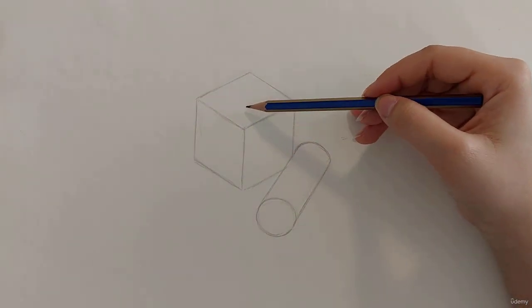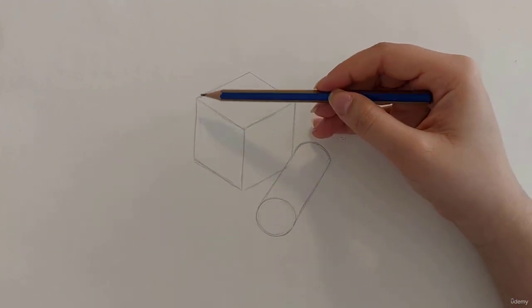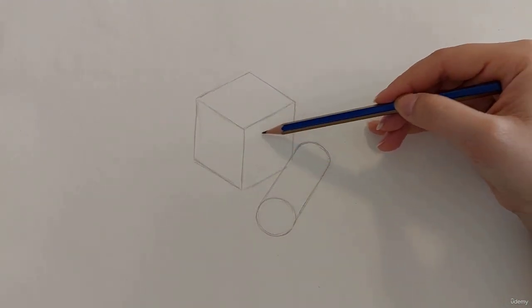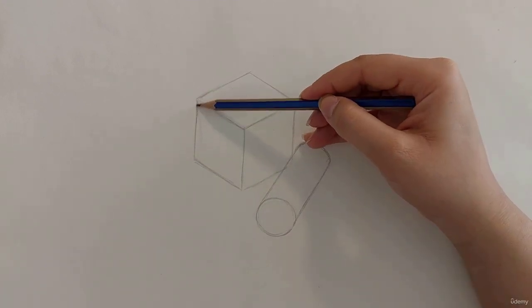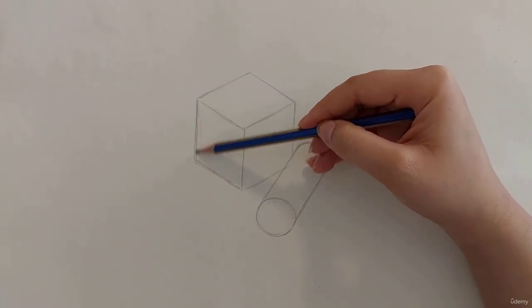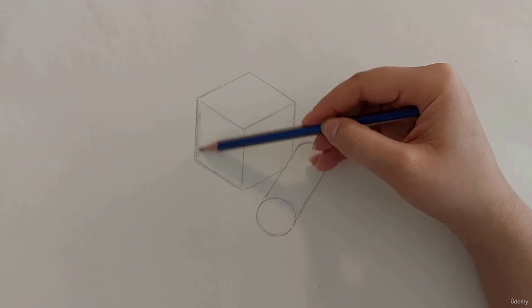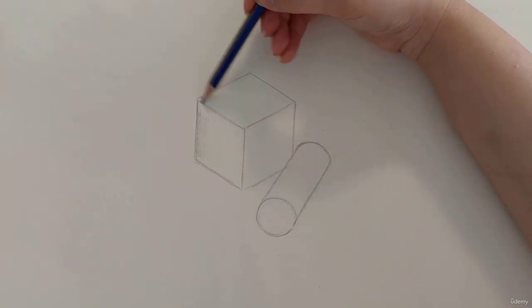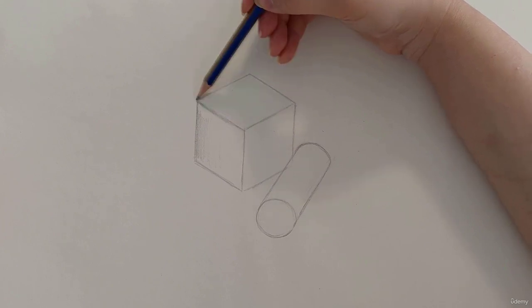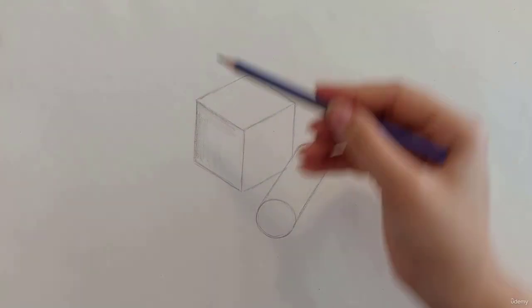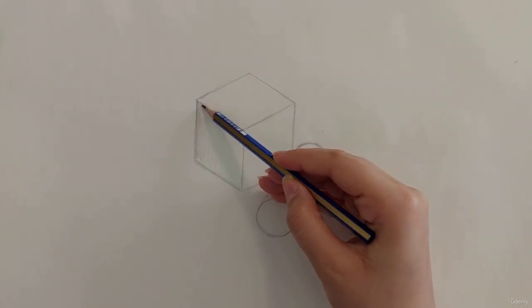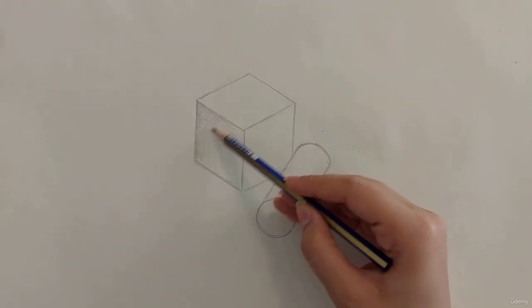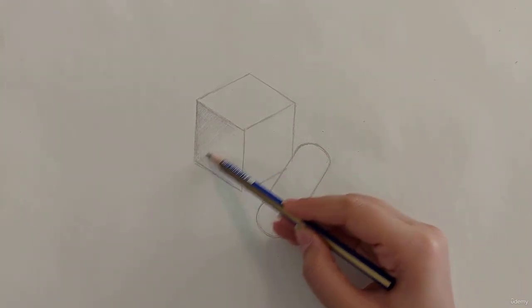One surface and one side would be the light of my work, and this side and the other side next to it would be darker compared to the top side. This side that I'm shading right now is not too dark and not too light. So it's something in the middle, and I'm using my sketching pencil in order to shade this area, as you can see, cohesively at first.